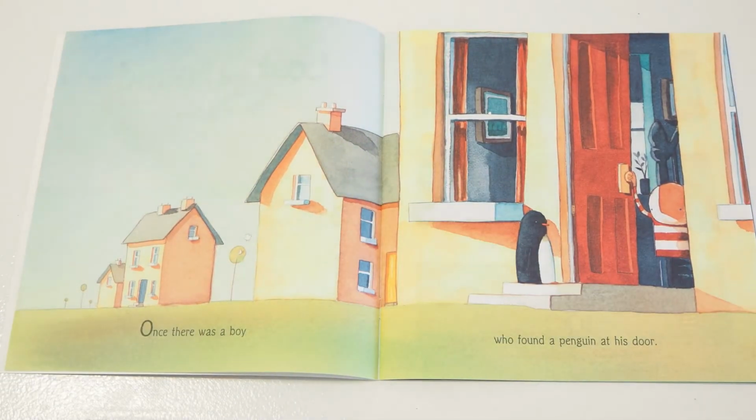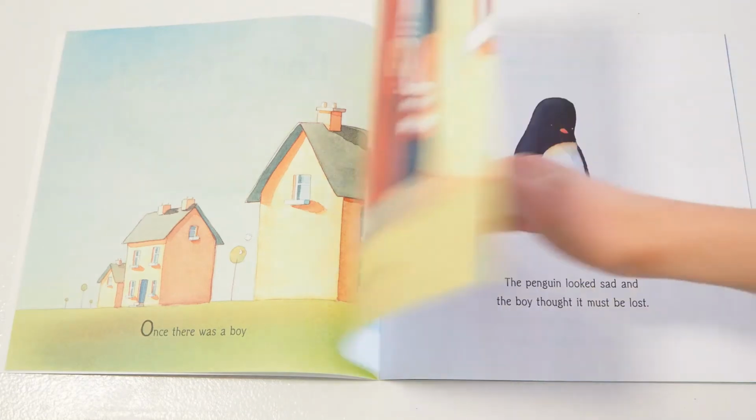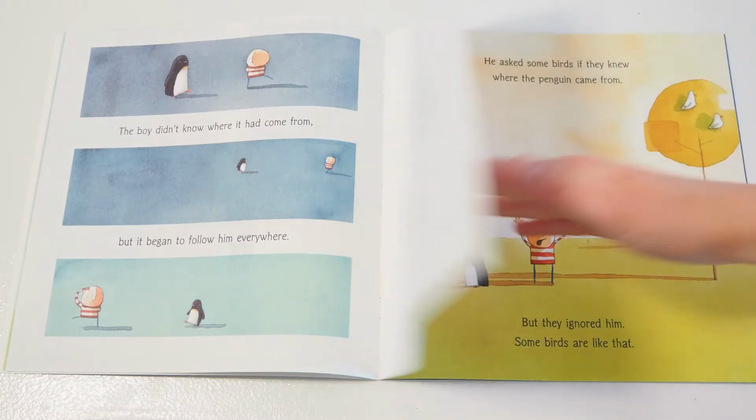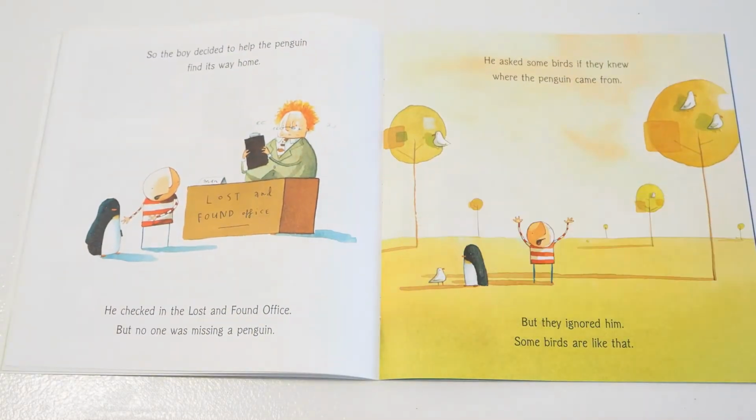Once there was a boy who found a penguin at his door. So think about our pointer finger. What 2 characters are already introduced? The boy didn't know where it had come from, but it began to follow him everywhere. The penguin looked sad, and the boy thought it must be lost. So the boy decided to help the penguin find its way home.